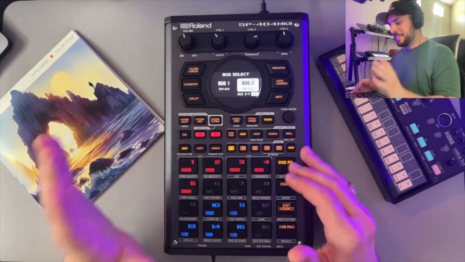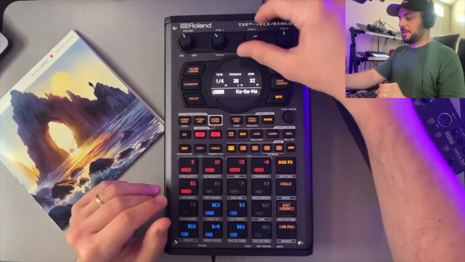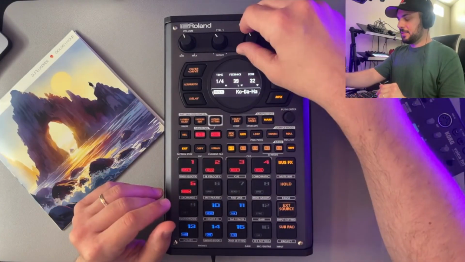Let's see. We need a little effect though, you know, to sweeten it up. Maybe Kodama. That's kind of my go-to typically. I think we'll try that.